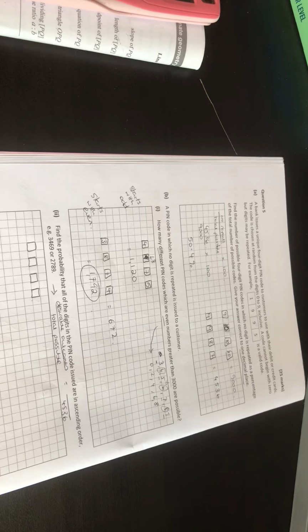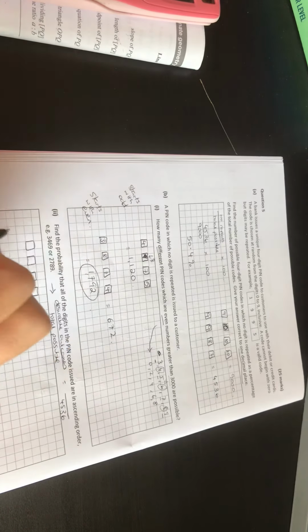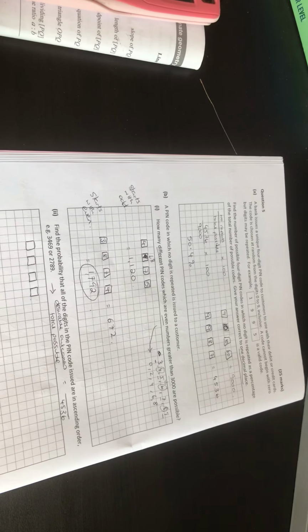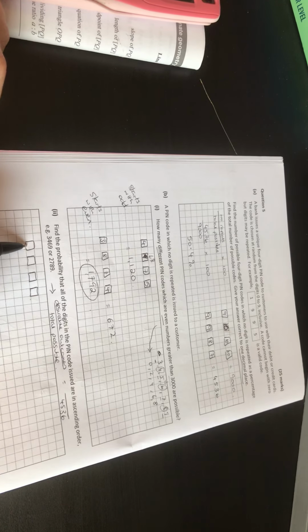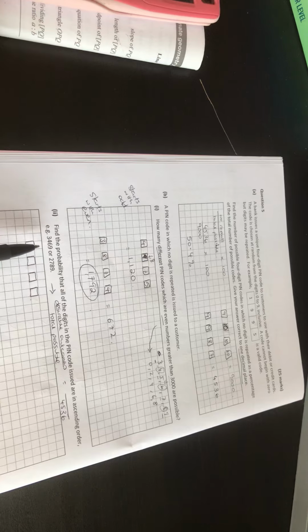So if we're going to go in ascending order, 0 cannot be first, so do we have 9 options? No, we don't. 0 cannot be there, but neither can the number 9, because you can't have 9, 9, 9, 9. You can't have repeats. Can 8 be there? No, because you can't have 8, 9, whatever. So can 7 be there? No. Can 6 be there?